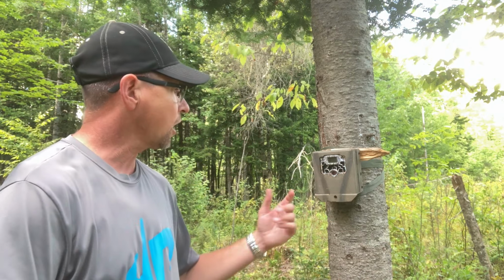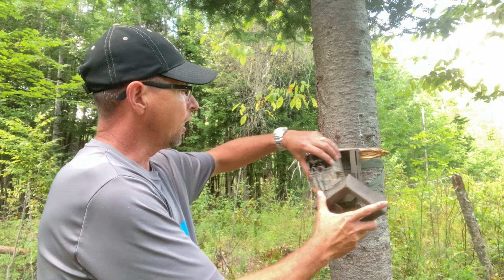Okay. A lot of these cameras, like I use a Browning micro cam. I love these cameras. I also use Tacticams, but they all boast really fast trigger speeds, like 0.4 seconds or 0.5 seconds or whatever, which is really great.